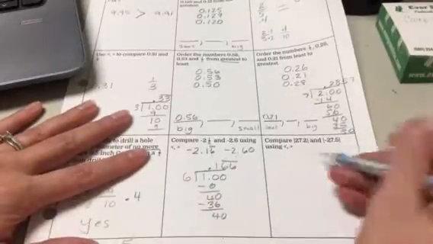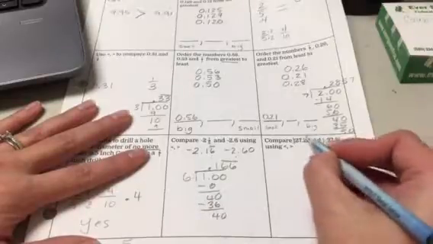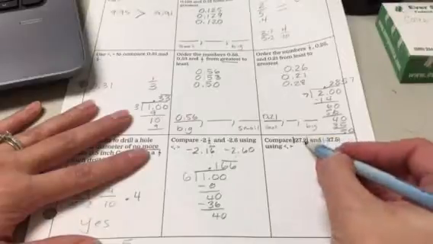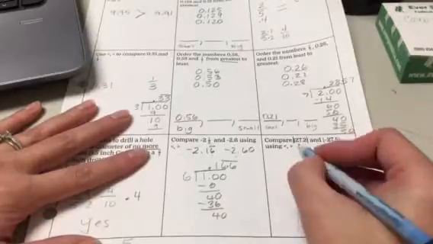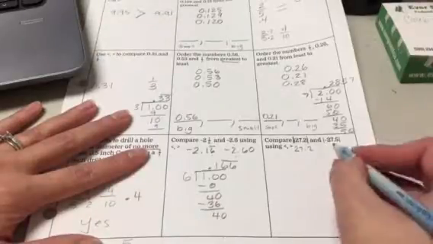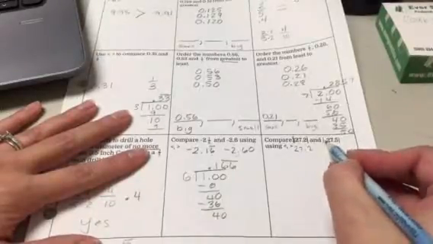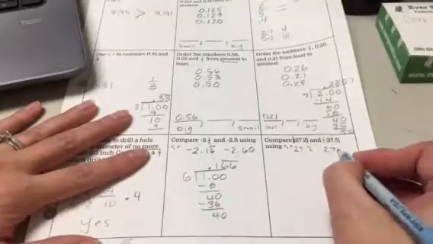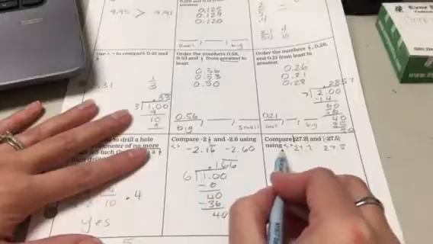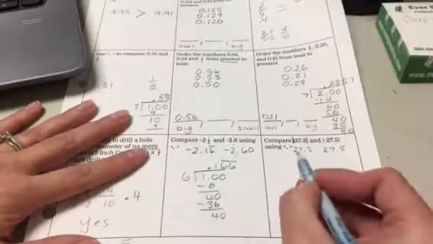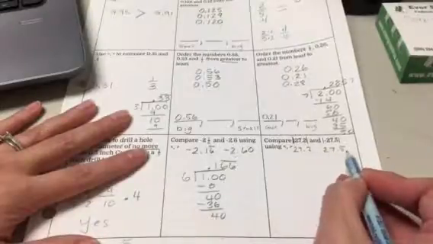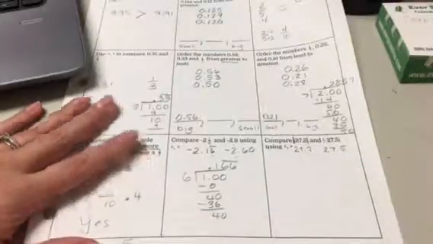Last one has to do with absolute value. Remember, these bars mean what's the absolute value of 27.2. That just means how many spots away from 0 is it? Well, it's 27.2 spots away. And this one, even though there's a negative, it's still 27.5 spots away. So if I'm going to compare those numbers, what would I say? Is 27.2 less than 27.5, or is it greater than? You guys fill in the sign.